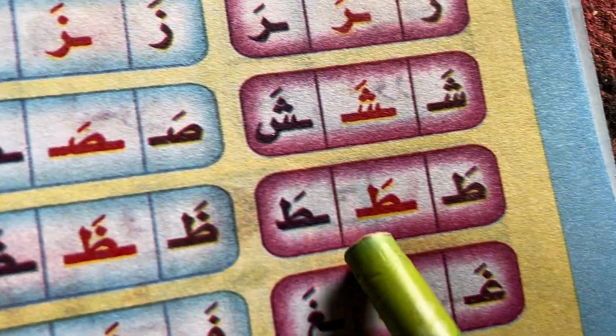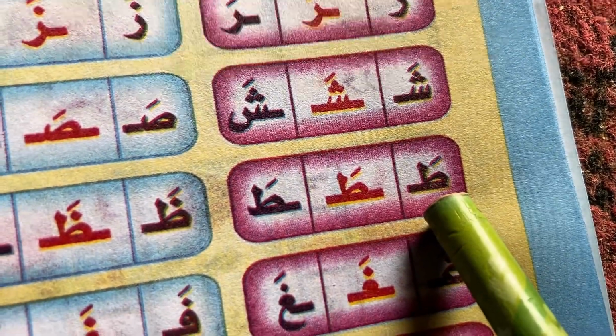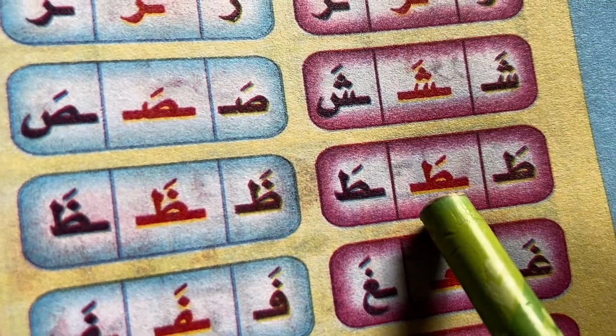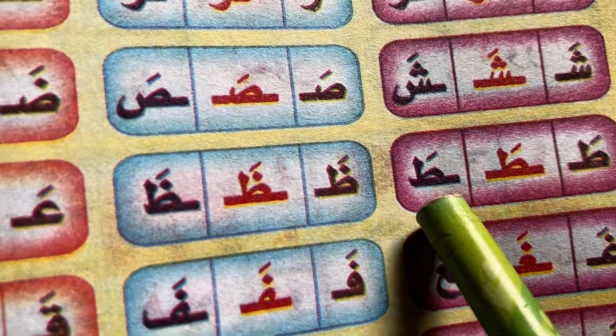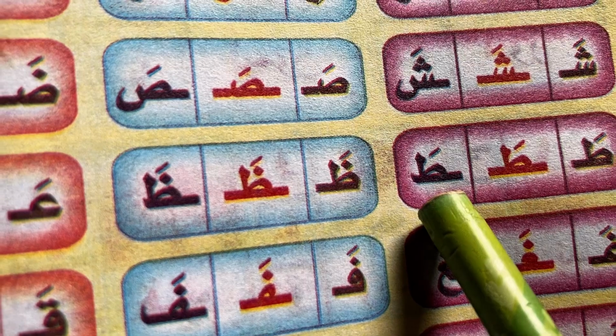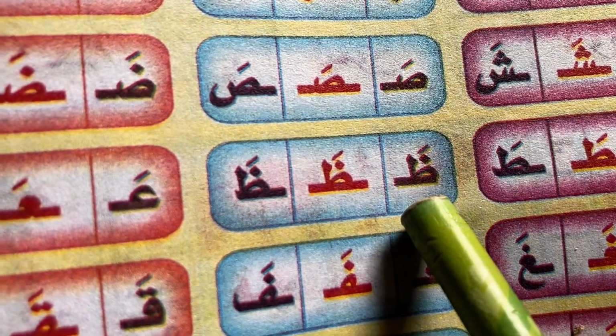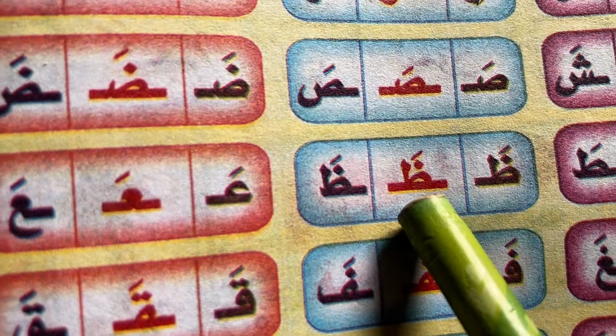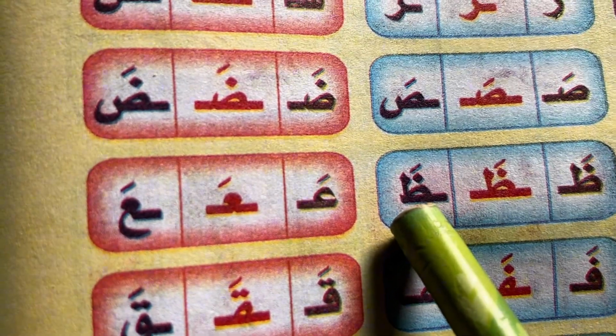Now let's go to Ta'un. You can see Ta'un. Ta'un, you can see the centered one, and here is the end one. Dha'un, Dha'un, the centered one, and this is the end one.